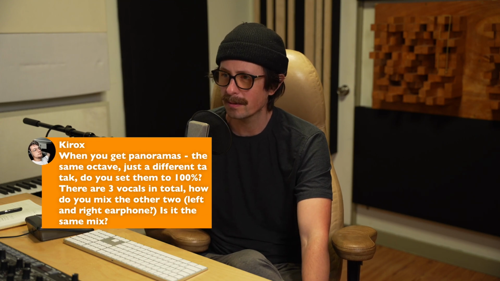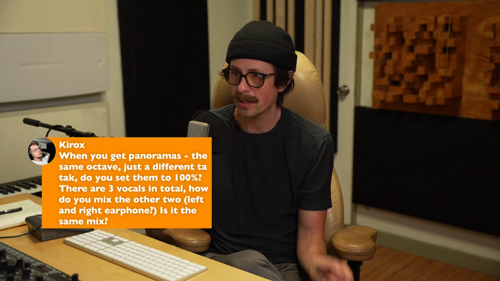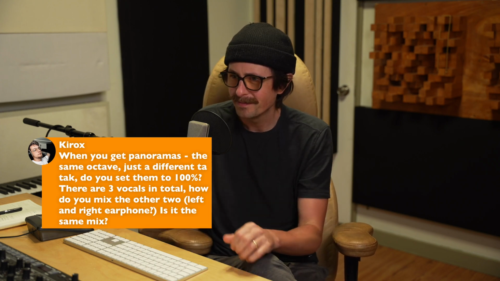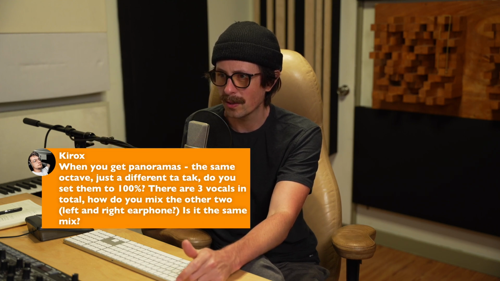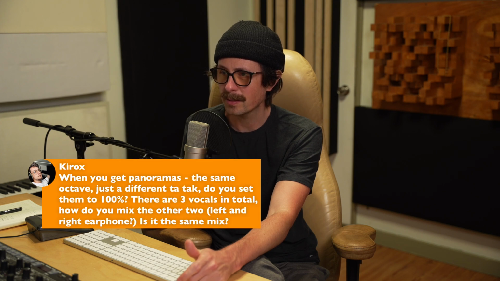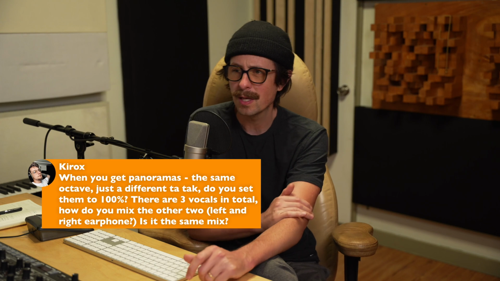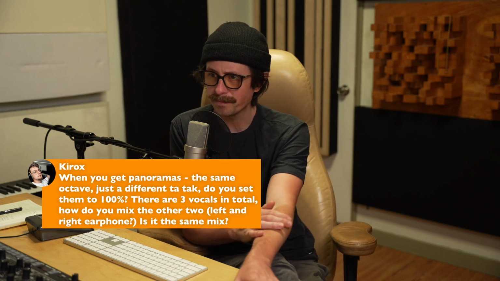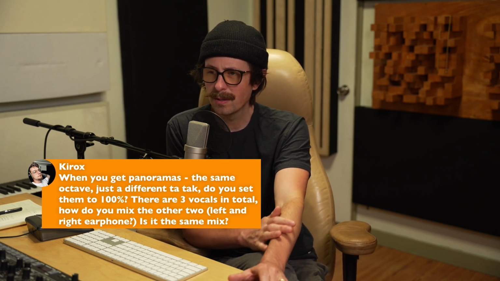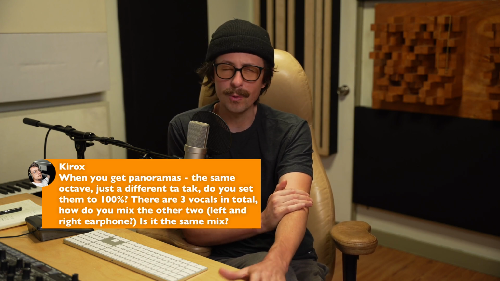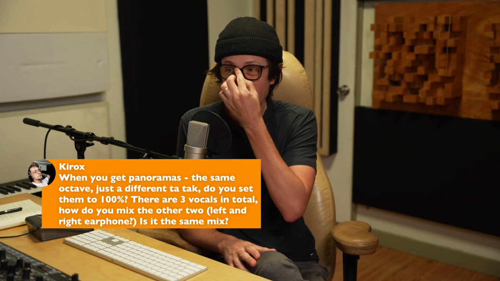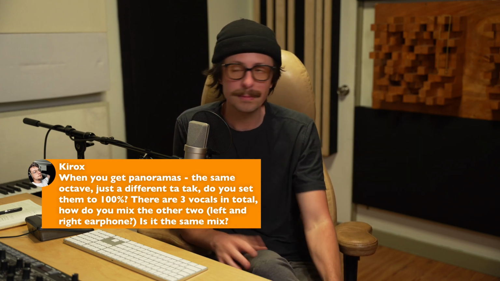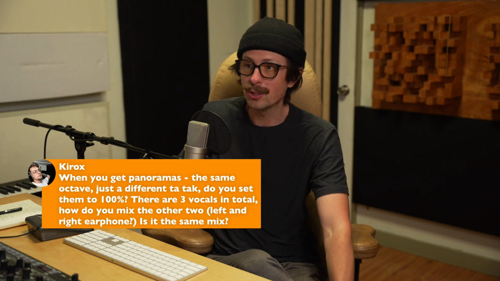When you get panoramas, the same octave, just a different take, do you set them to 100%? There are 3 vocals in total. How do you mix the other 2, left and right earphone? Is it the same mix? I'm not really understanding what this question is. I think you're asking about doubles. So when you're talking about doubles, like vocal doubles, yeah, I do left and right. Just pan one left, one right on the double, and then you have the lead in the middle. Yeah, great way to do it. That's how I usually do it.